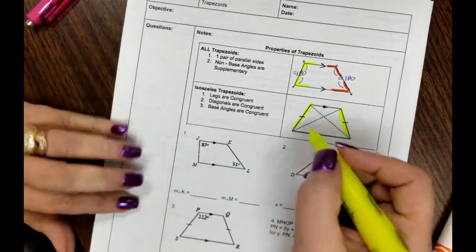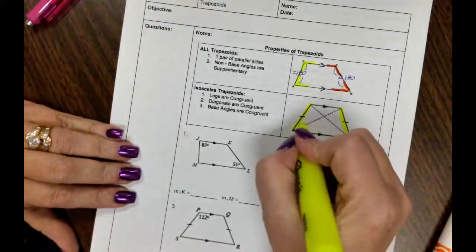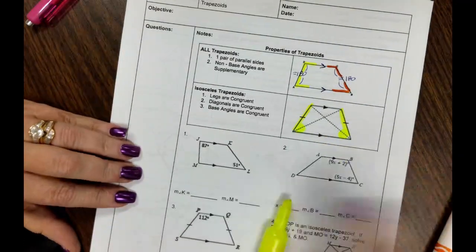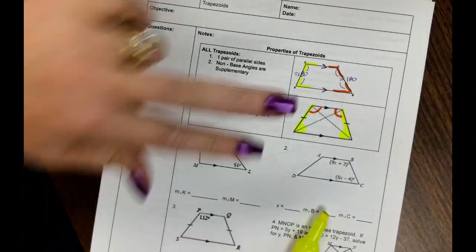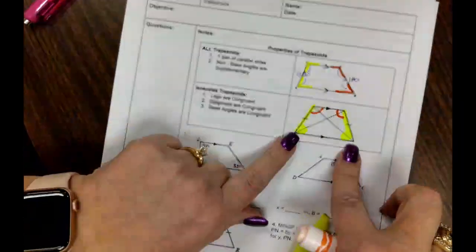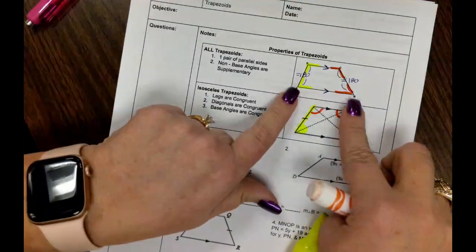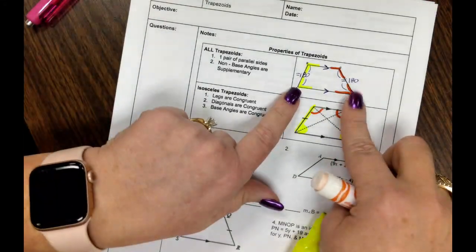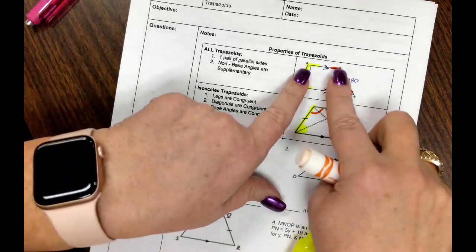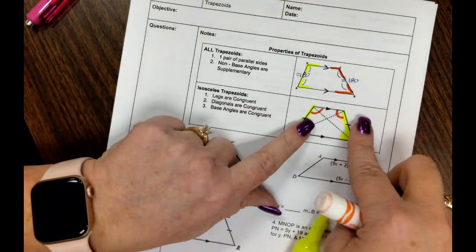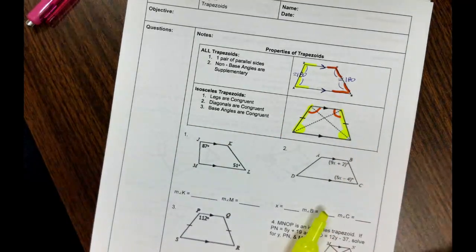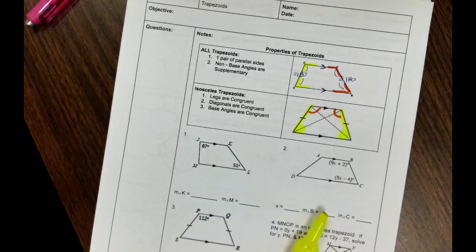And then also these base angles. So these base angles are congruent to each other, and these base angles are congruent to each other. So they're already supplementary, but now they're congruent. That is not the case here. These two angles are not necessarily congruent to each other, and these two angles are not congruent to each other. Unless these two legs, unless these two sides are congruent like they are here, that does not happen. They're supplementary, but not congruent.